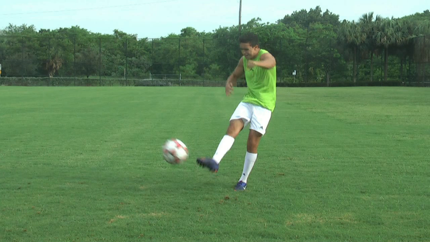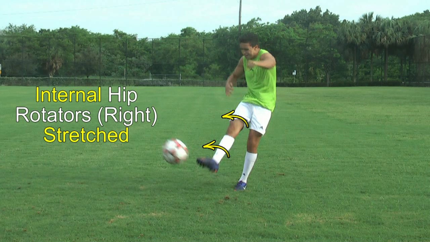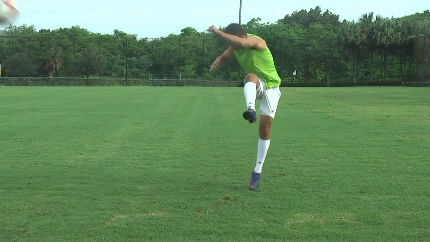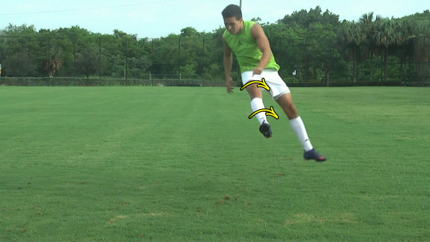After contact, the foot and hip are still externally rotated, which means the internal hip rotators are still stretched. And these stretched internal hip rotators will now be able to powerfully contract to pull the leg and thigh back around into their neutral position, seen here.